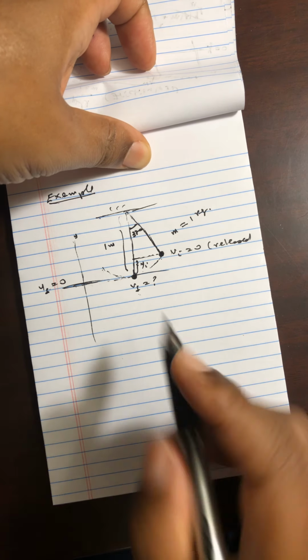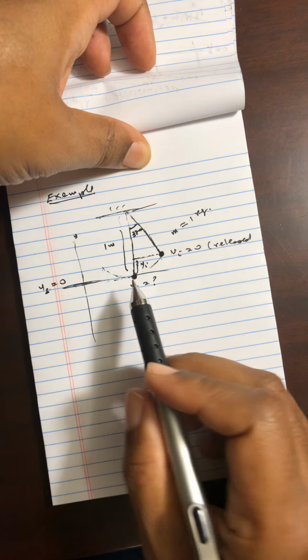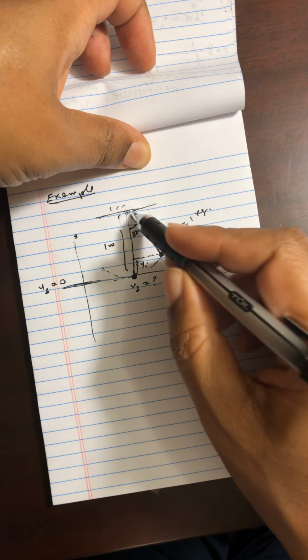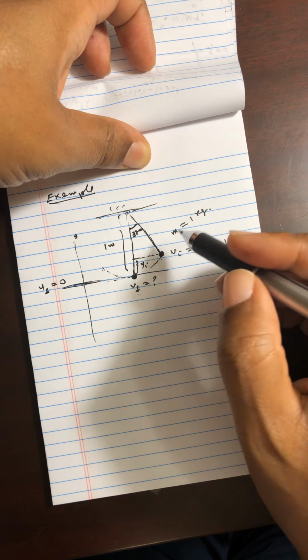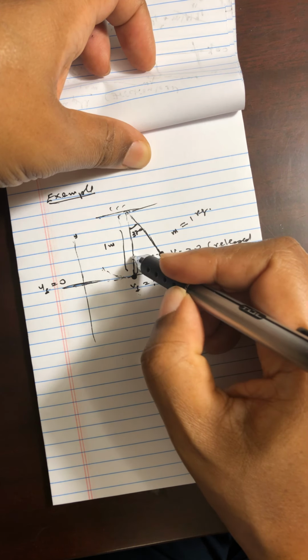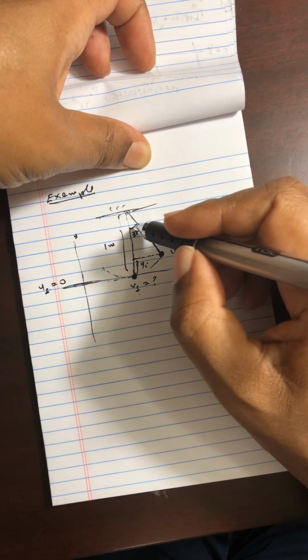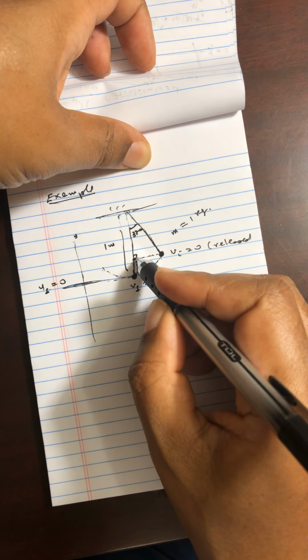So let's see how we can calculate y initial. This is 1 meter, so this is also 1 meter, the length of the pendulum. Now I can calculate this one. You've got hypotenuse 1 meter, this angle is 37 degrees, and you've got 90 degrees over here.